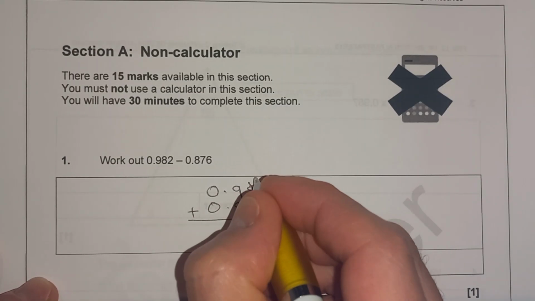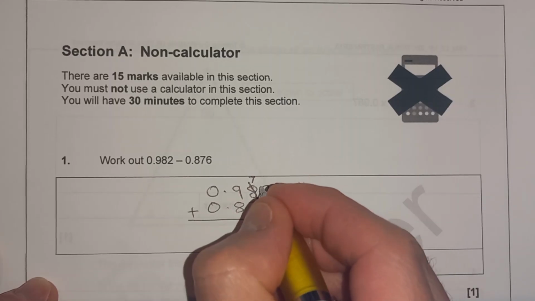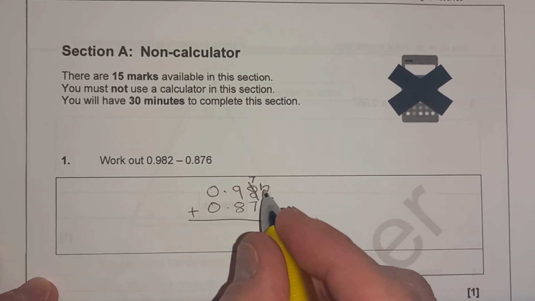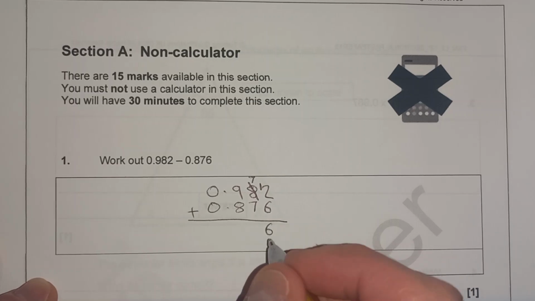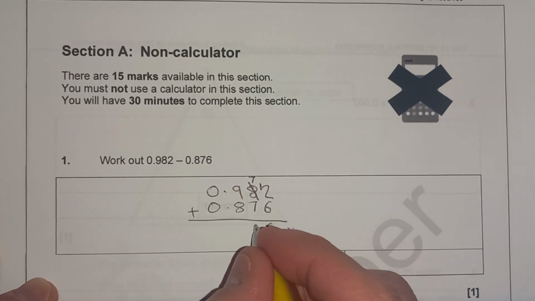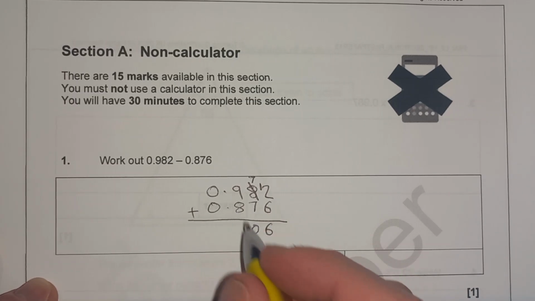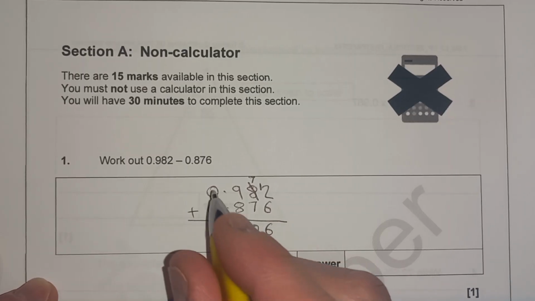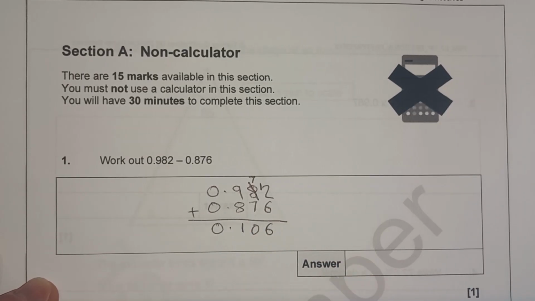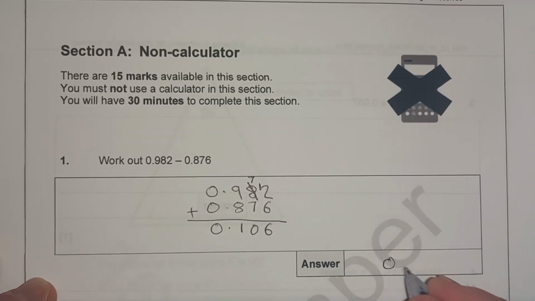So we'll reduce the 8 by 1, take that down to 7. And we can give 1 across. So we've now got 12 minus 6, which is 6. 7 minus 7, which is 0. 9 minus 8, which is 1. Decimal point, 0 minus 0 is 0. So we get an answer of 0.106.